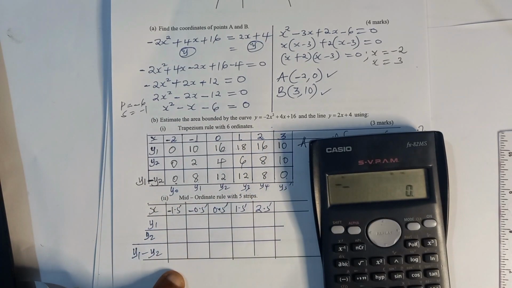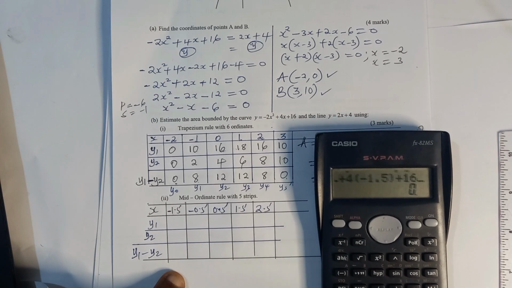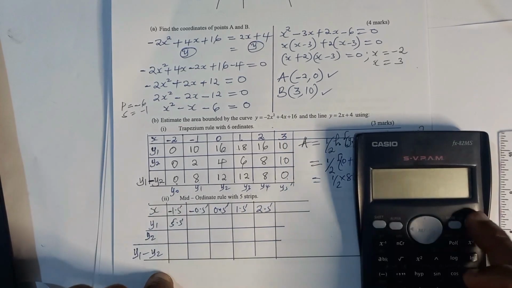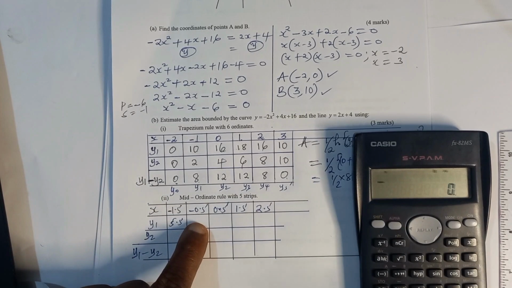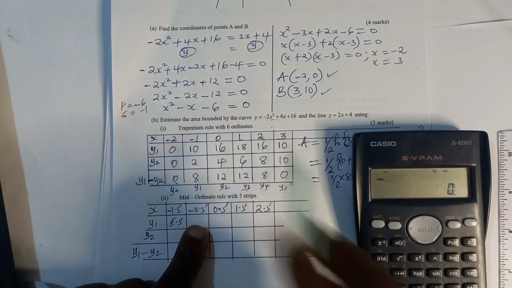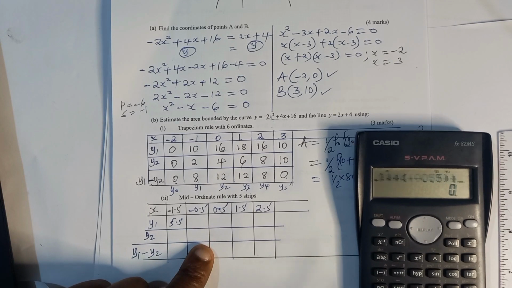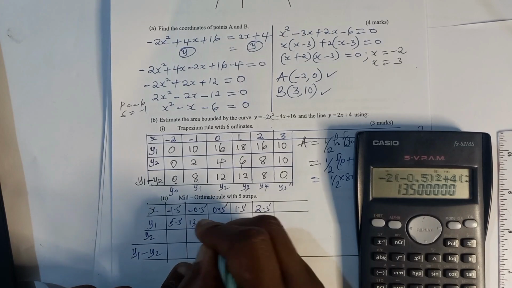So -2 brackets -1.5 squared plus 4 times -1.5 plus 16. That will give 5.5. Then -0.5. We're using this function to fill that. -2 brackets -0.5 squared plus 4 brackets -0.5 plus 16. That will give 13.5.